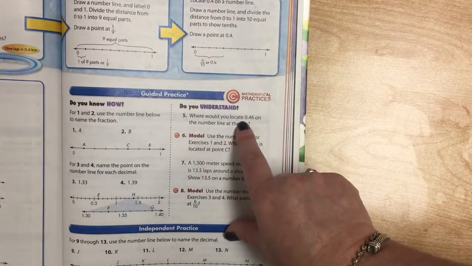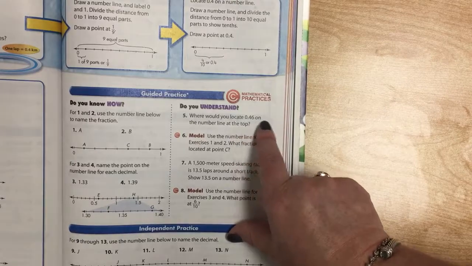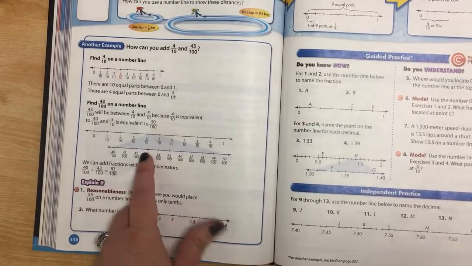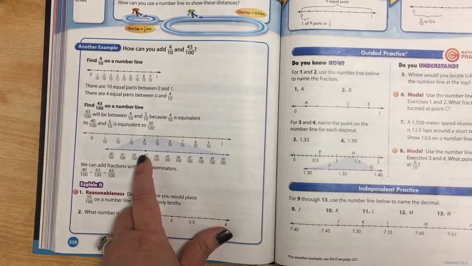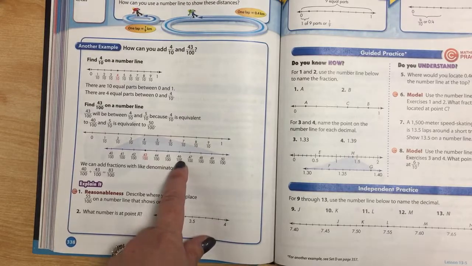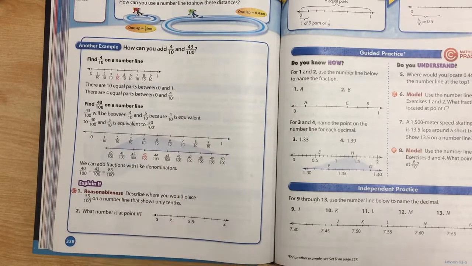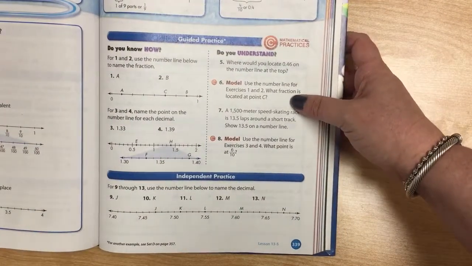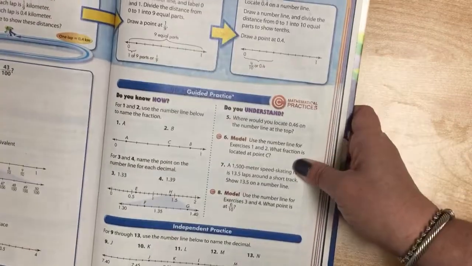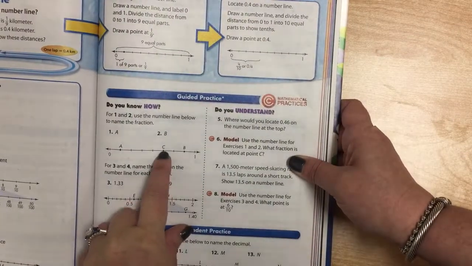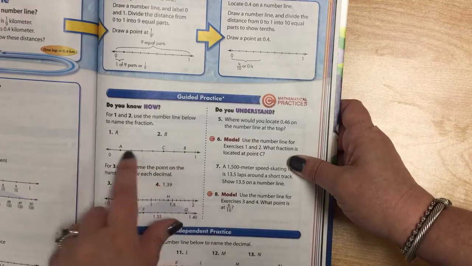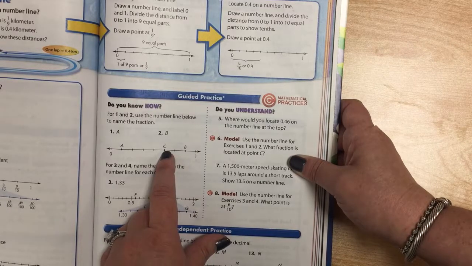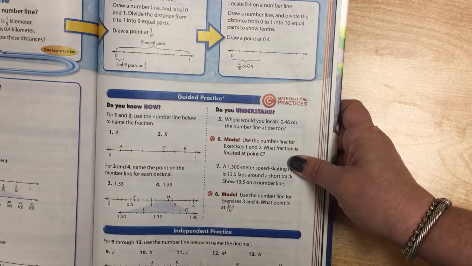Okay, so now it says where would you locate 0.46 on the number line at the top? That number line that they're talking about is this one. So 0.46 would be 46/100, right? So there it is. That's where I would find it. Okay. Use the number line for exercises 1 and 2. What fraction is located at point C? Okay, so here's C. This was out of what? 8. This was out of 8, so C is at 5. This is 5/8 right here.